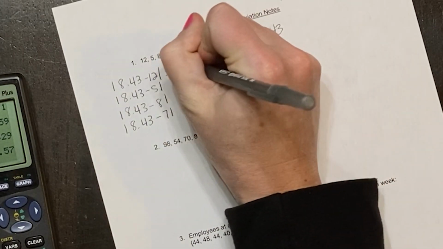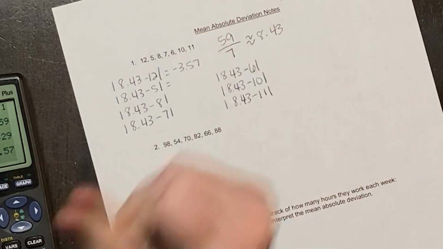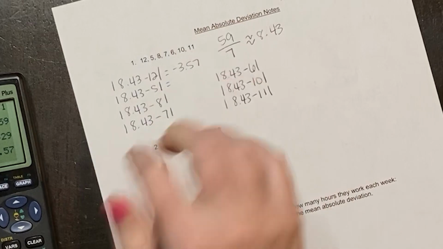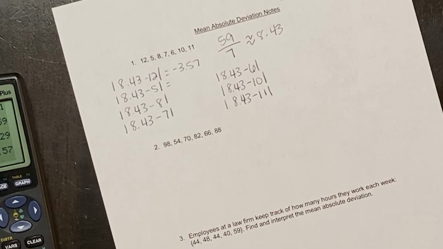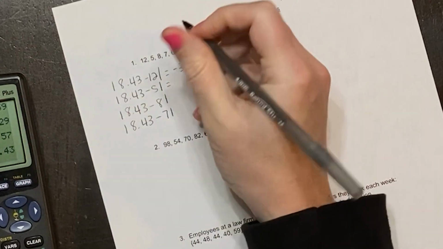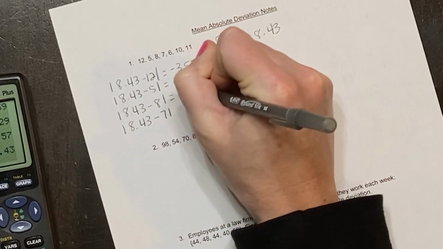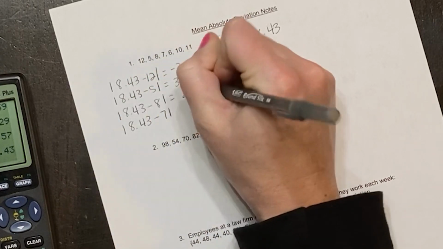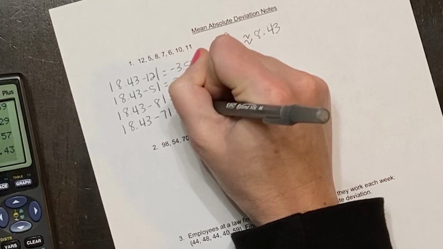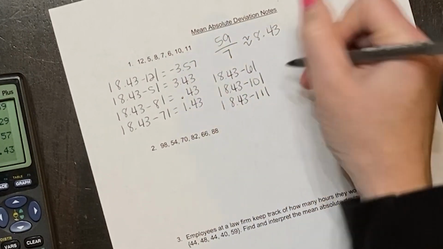So we have negative 3.57. Then we have, in that case, 8.43. And you can do it on your calculator. This is going to be 0.43. This is going to be 1.43.